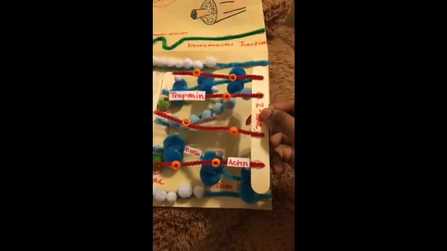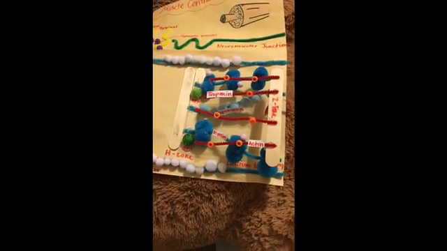This is the contracting, expanding motion. See it flexed and then relaxed. When rigor mortis occurs, it stays contracted, like so.